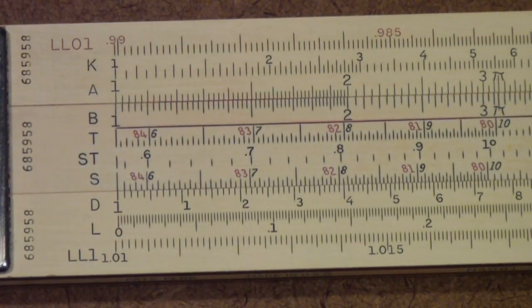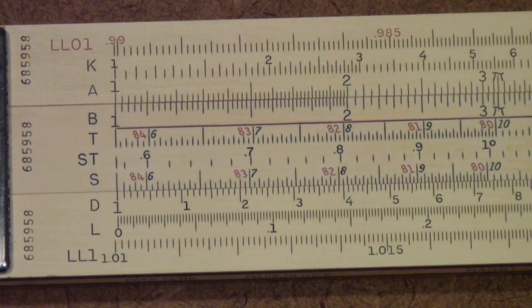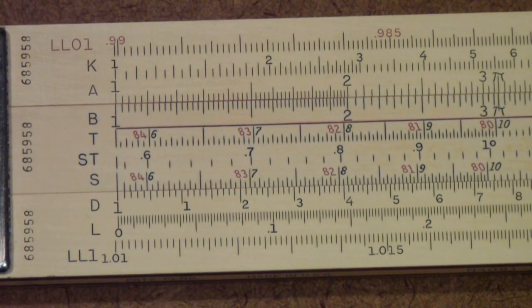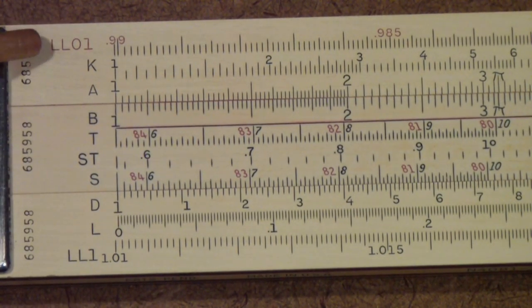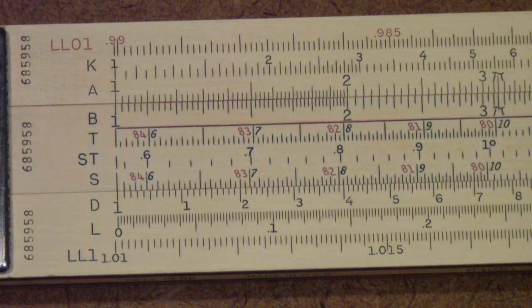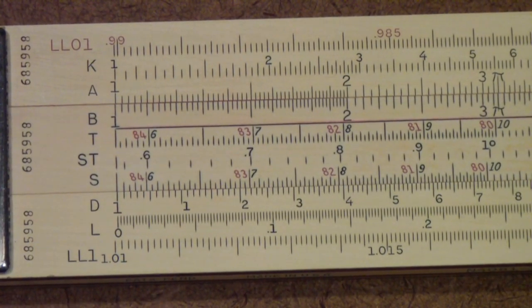And now we get to the 4081, which was, I think, the most popular log-log duplex rule that Keuffel and Esser sold. May have been the most popular log-log duplex rule ever. Notice that the log-log scales now, the 01 and the 1, are on the same side of the rule, and they are referenced to the D scale, and the ones for exponents less than 1 are printed in red, so you know that you're looking at exponents less than 1 as opposed to in black for exponents greater than 1.